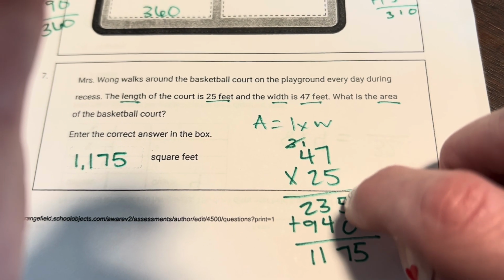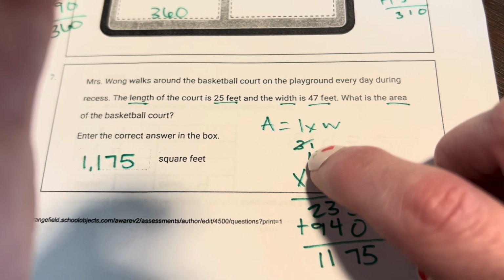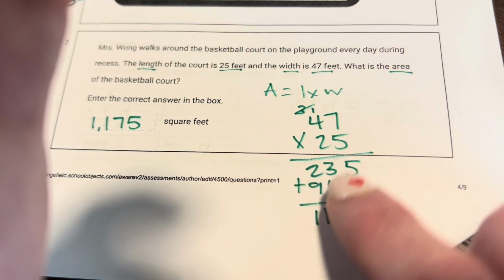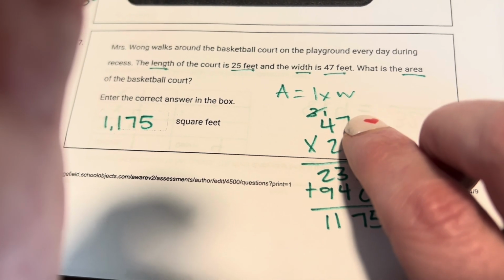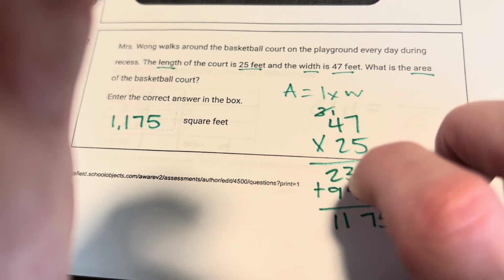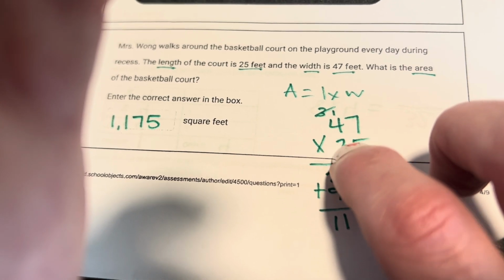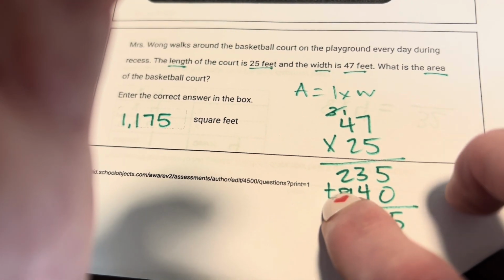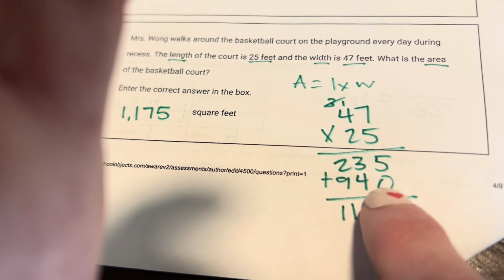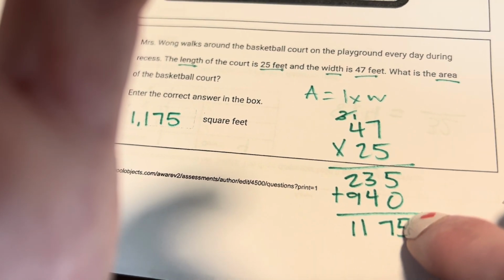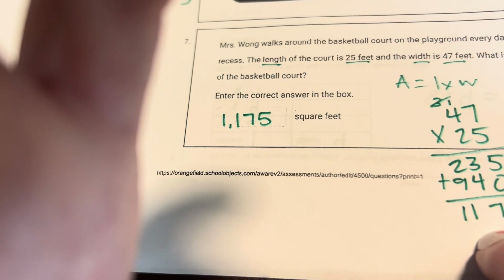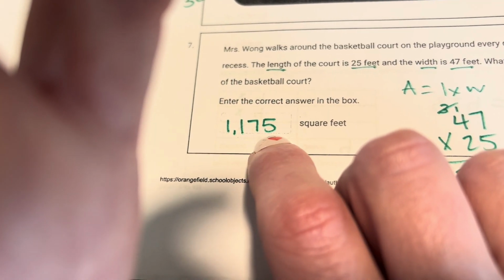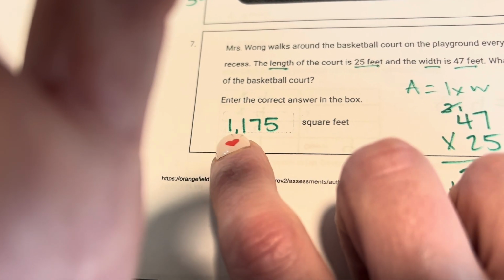5 times 7, 35. 5 times 4, 20, plus 3, 23. My top row should be 235. 0 is a placeholder. 2 times 7, 14. Carry the 1. 2 times 4 is 8, plus 1 is 9. So my second row should be 940. Add them together. 5 plus 0 is 5. 3 plus 4 is 7. 9 plus 2 is 11. So then I should have 1,175 square feet. And you should have just typed that number in.